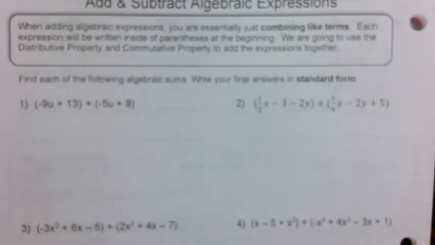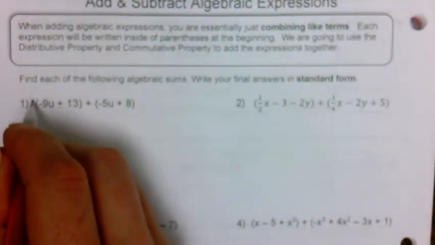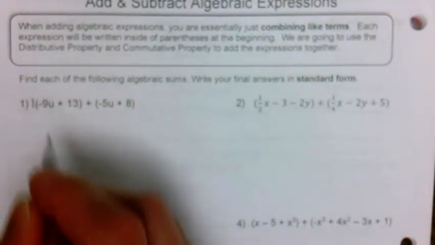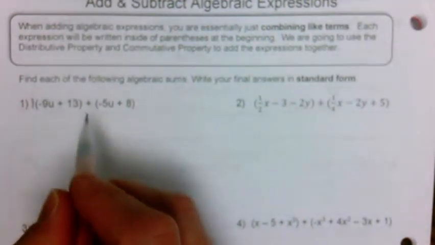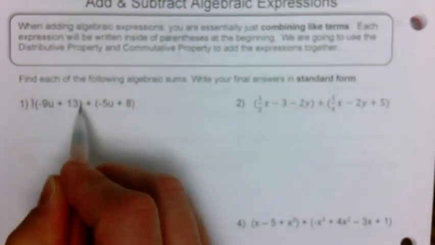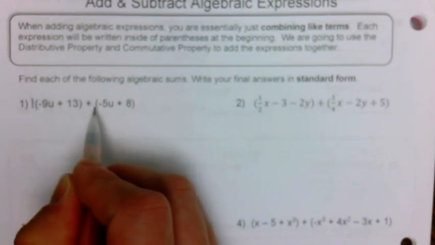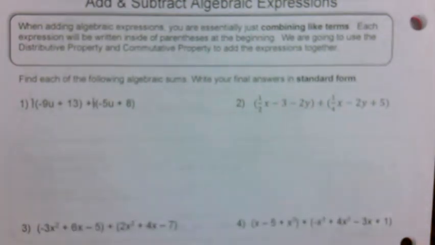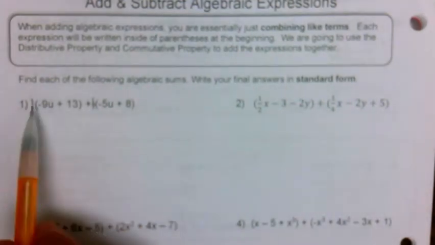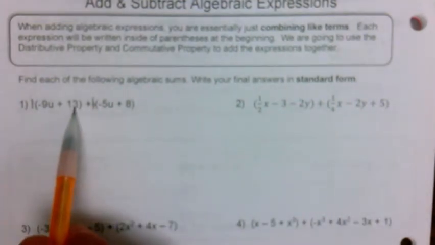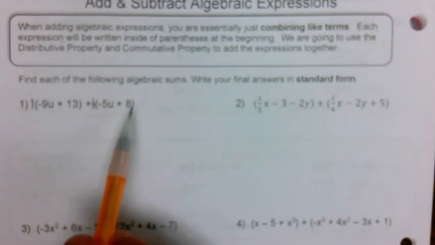In front of my first set of parentheses, there's an invisible 1 right there. So I can put a 1 in front of that set of parentheses. And in front of the second set of parentheses, I see this plus sign, but that's also a positive 1 that's in front of that set of parentheses. So I'm going to start by distributing 1 to each term in both sets of parentheses.